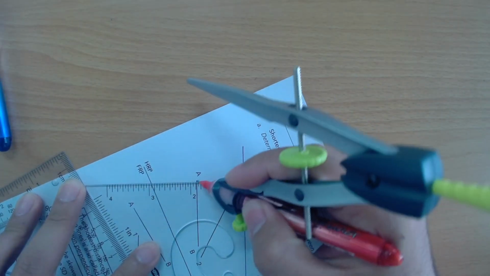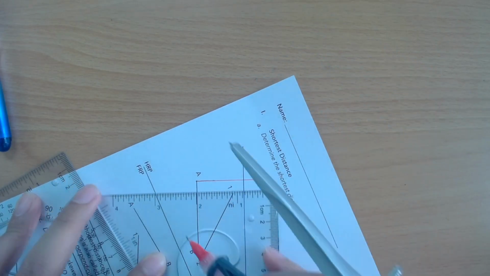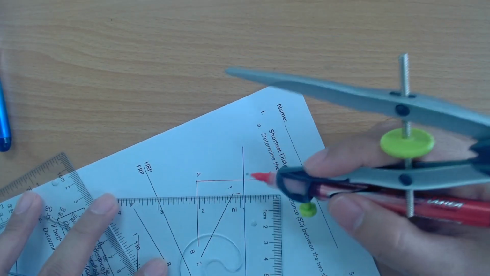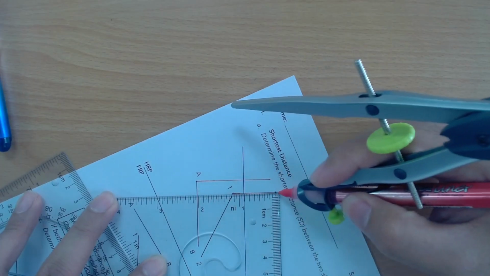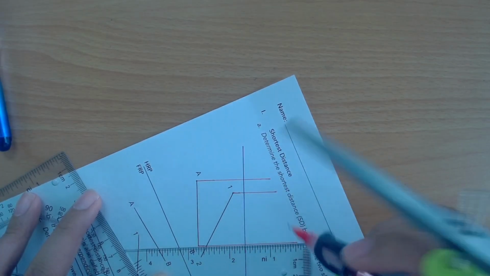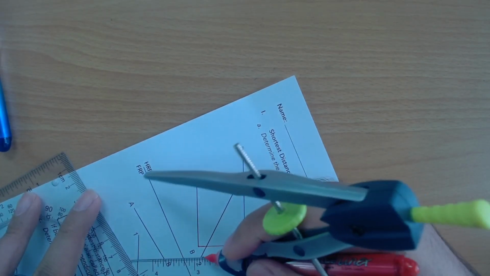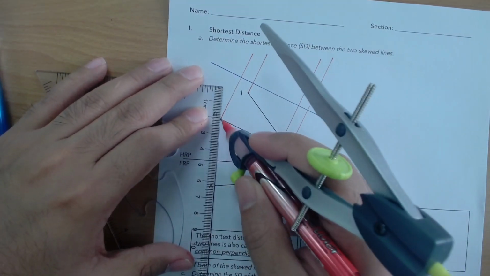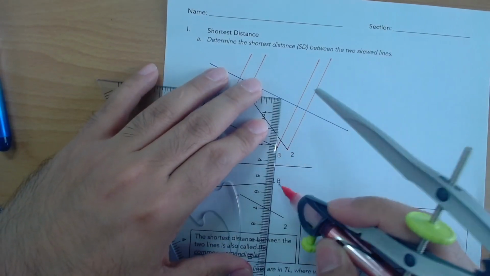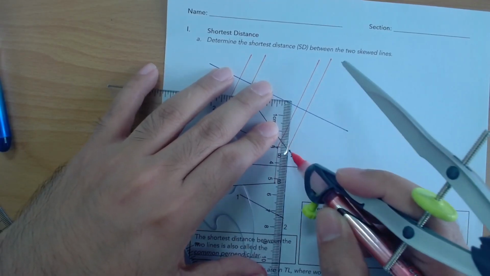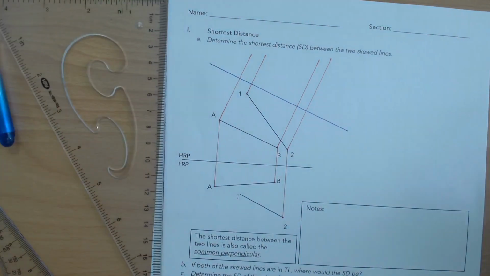Bibitin na to. This one. That's point B. And lastly, si point 2. This is that. Okay? And I have to connect this one. Para may basis tayo for distances. This one and this one. And lastly, point 2. Okay?